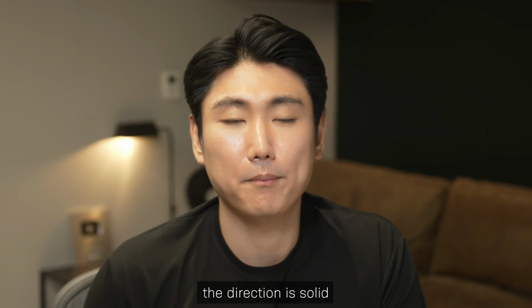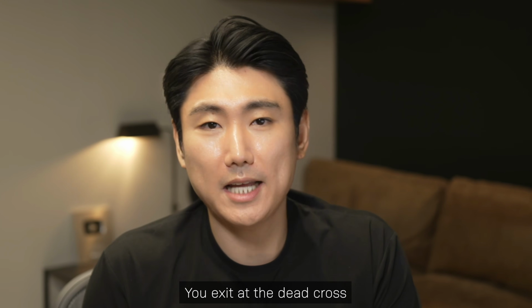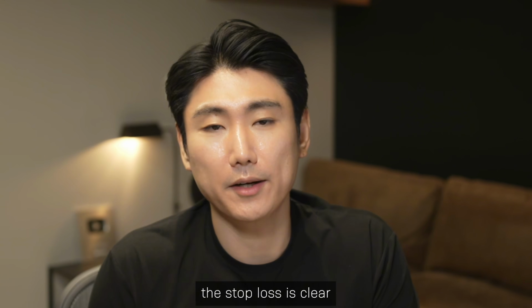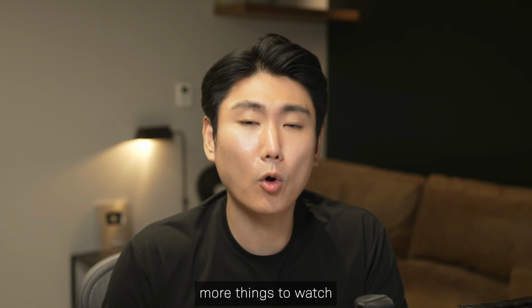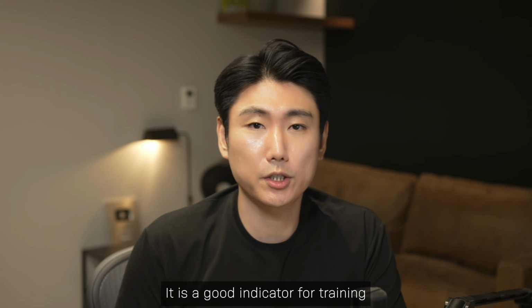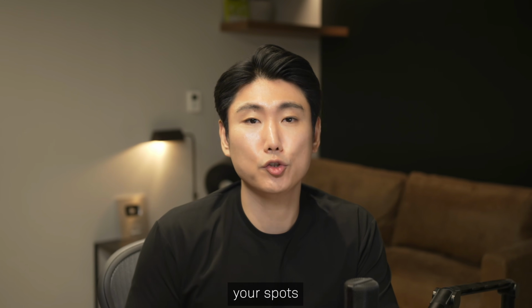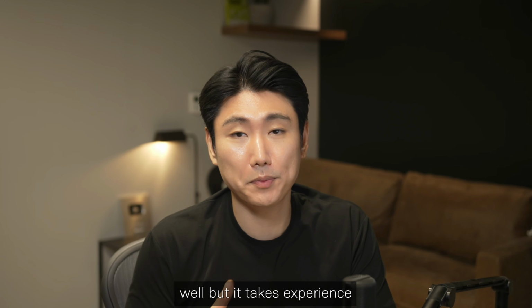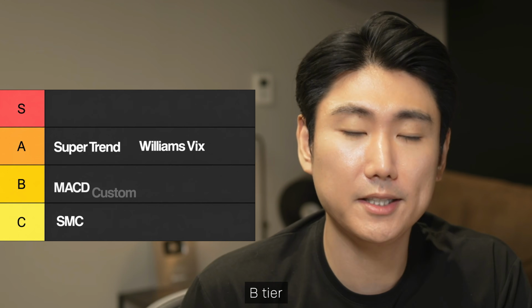Let us sum up. The direction is solid, but the lag hurts. You exit at the dead cross, so the stop loss is clear. But if you want the filter, you have to read divergence too. More things to watch. It is a good indicator for training your fundamentals. Divergence filters your spots well, but it takes experience and your checklist gets longer. One step short. B tier.